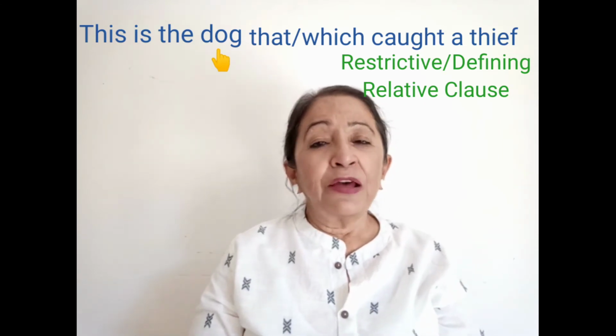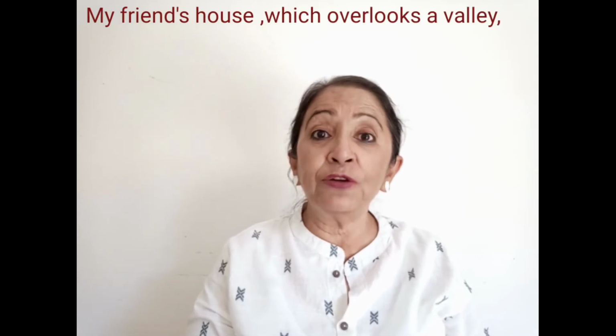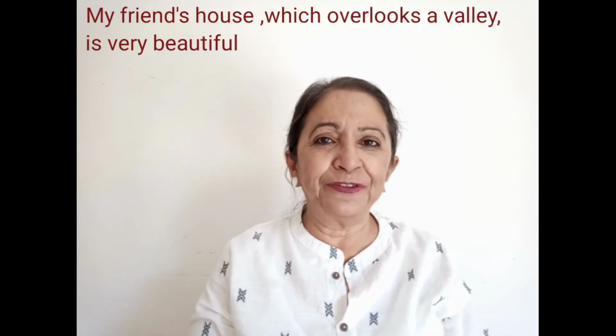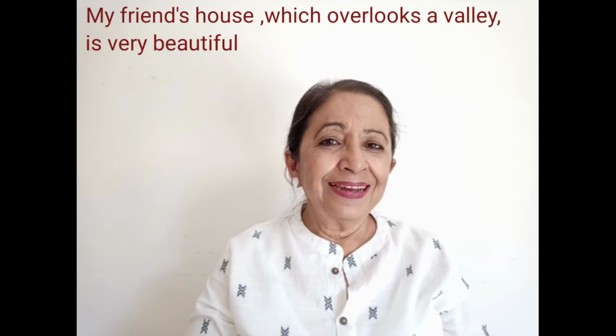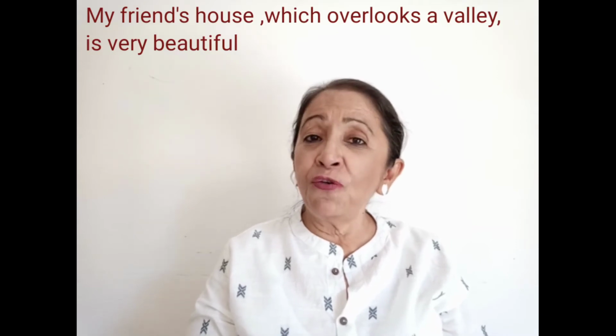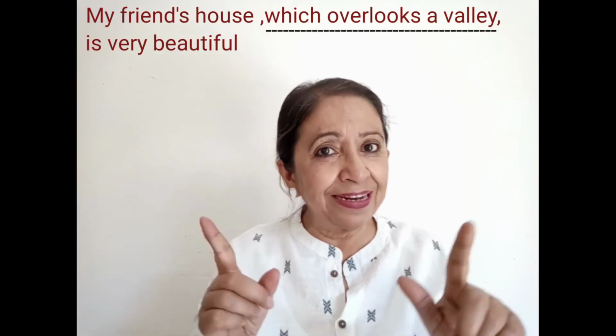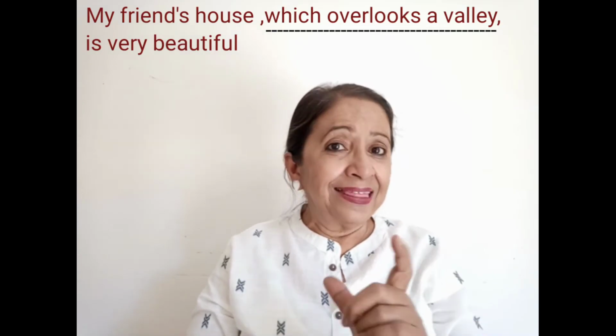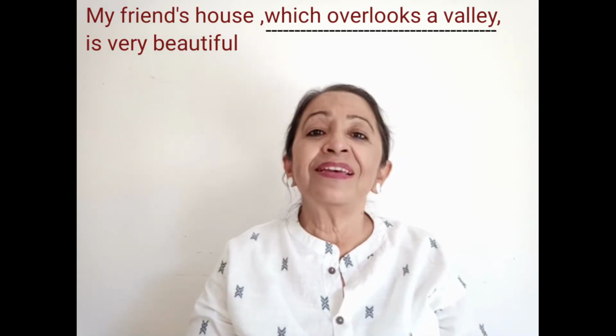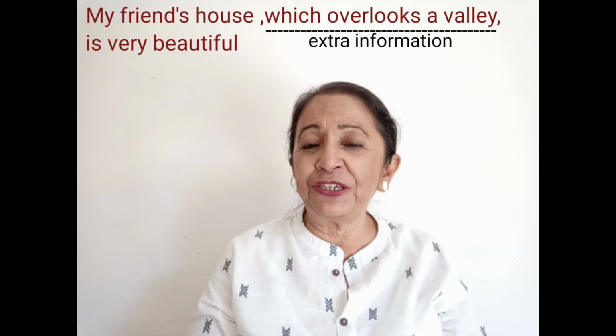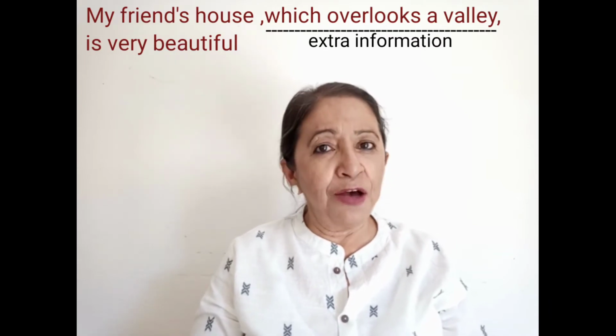Now look at another sentence. My friend's house, which overlooks a valley, is very beautiful. Have you noticed? The portion which overlooks a valley is within commas. This portion gives some extra information about my friend's house.